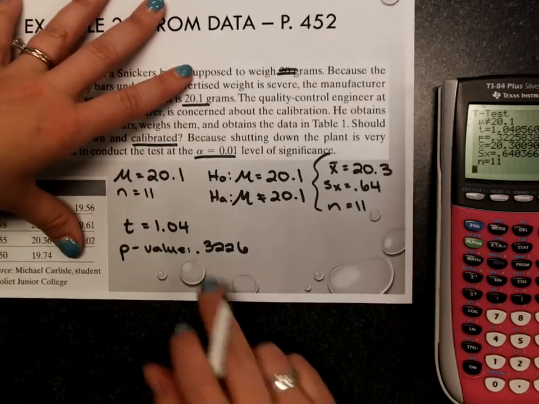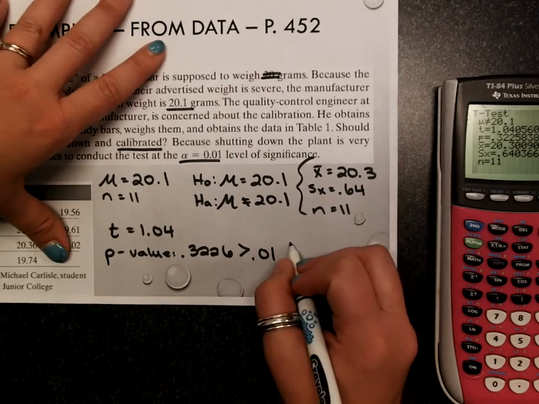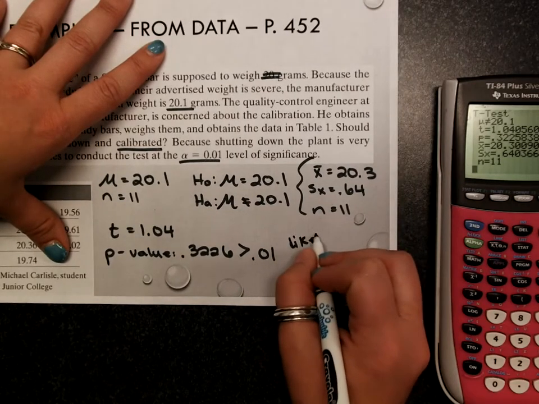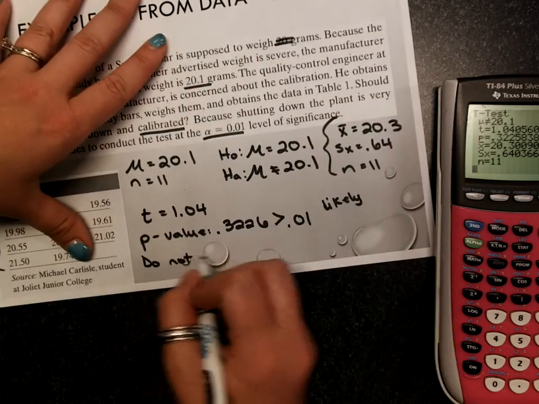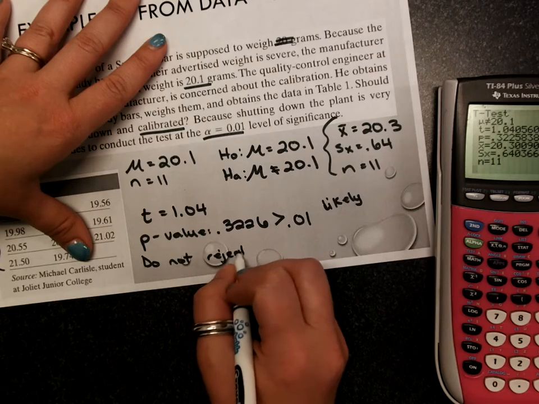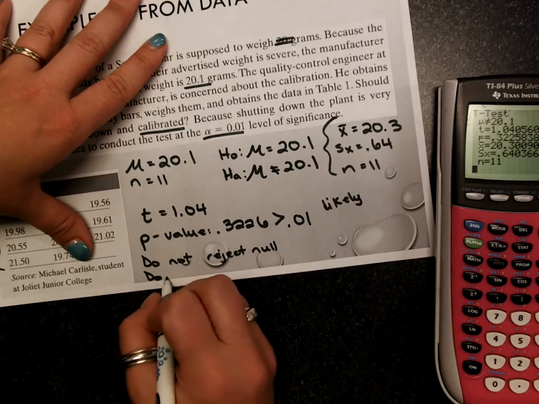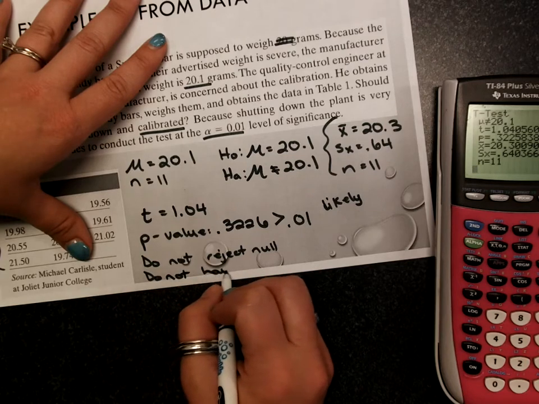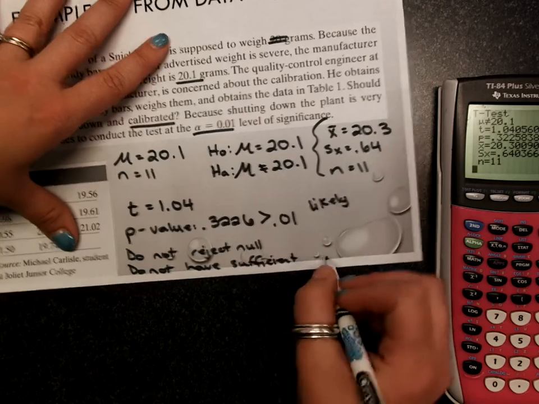So we're looking at the p-value. That is definitely greater than 0.01. So that we have, that's a likely result. Nothing weird is going on. So we do not reject the null. That means that we do not have sufficient evidence.